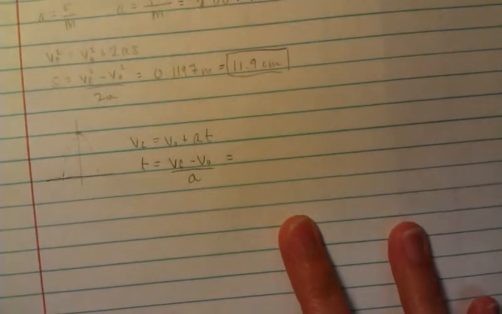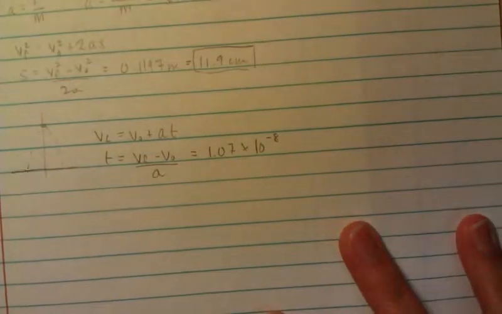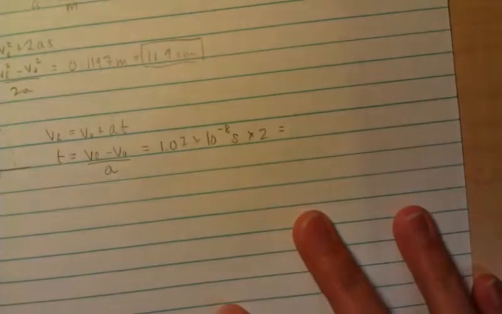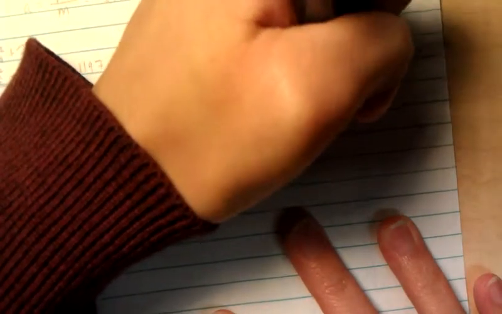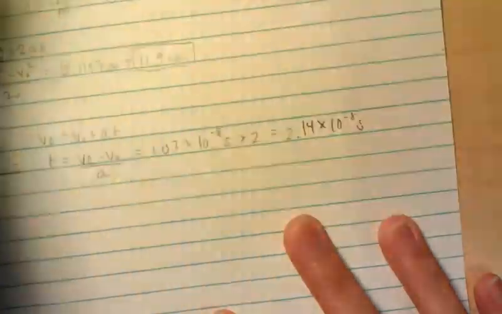And this will actually give us t one half, and that will be 1.07 times 10 to the negative 8th seconds, and if we multiply this by 2, this will give us the total time of 2.14 times 10 to the negative 8 seconds.